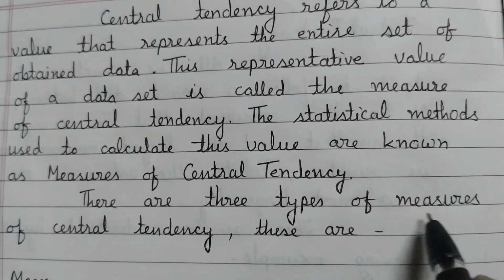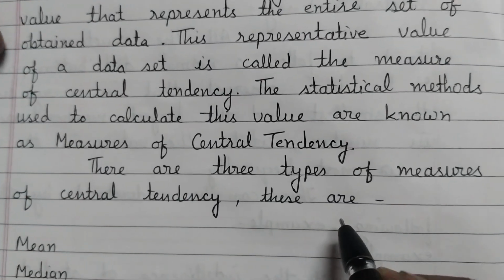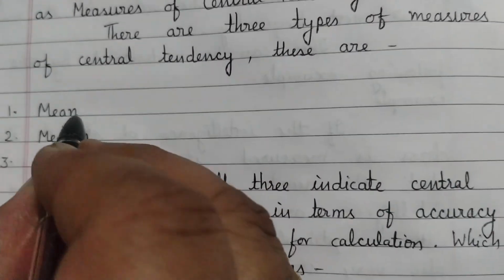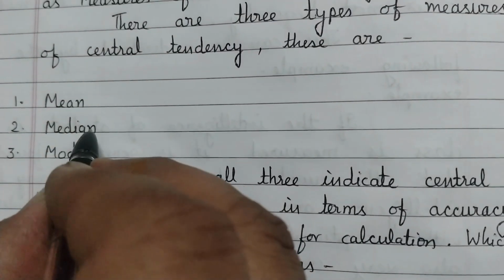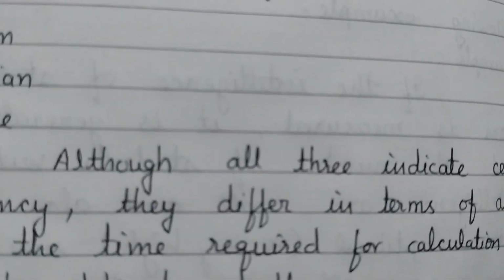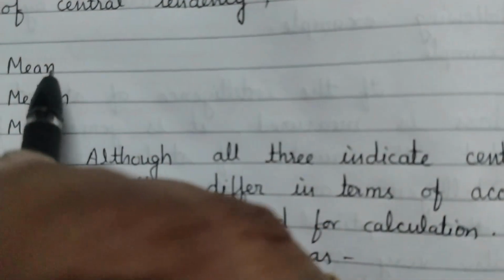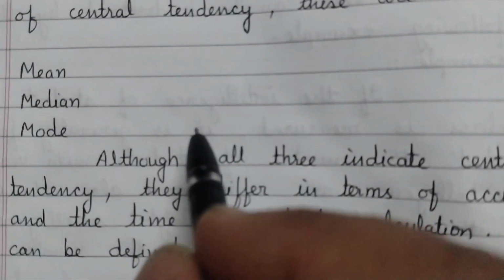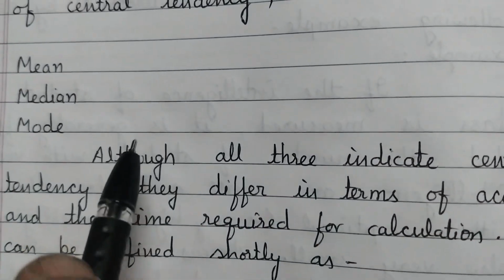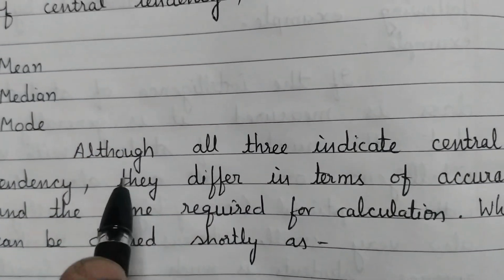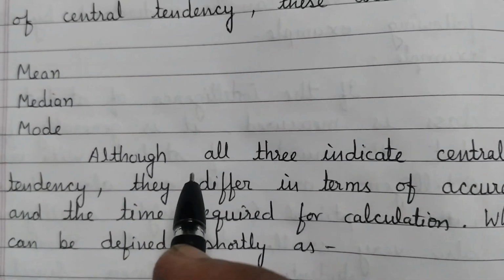There are three types of measures of central tendency, and these are as follows: first is mean, median, and mode. In parts 1, 2, 3, I have covered the mathematical portion of mean, median, mode. Now in part 101, I am covering the theoretical aspect of these three measures.